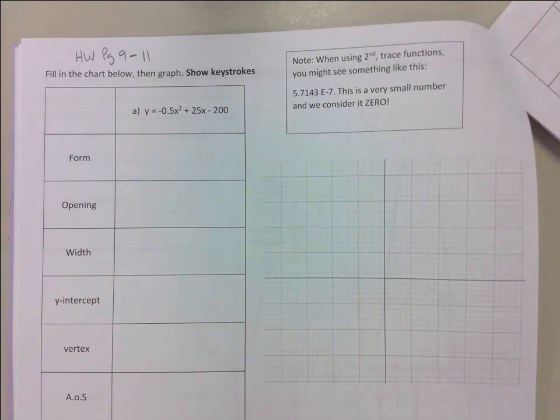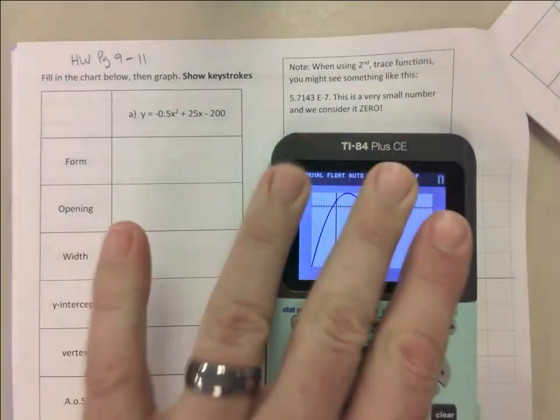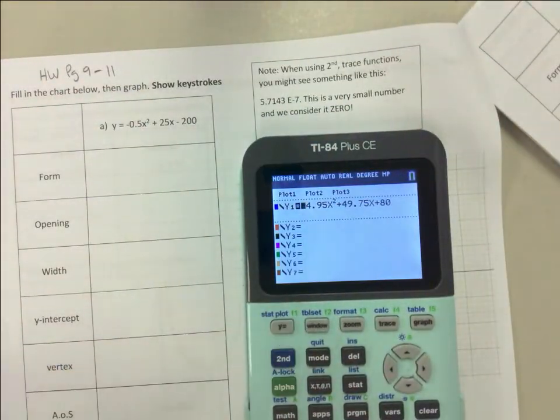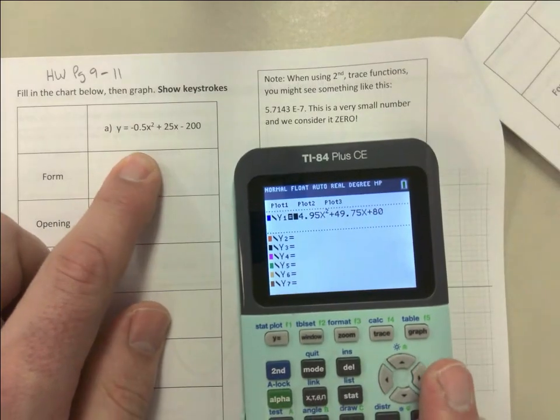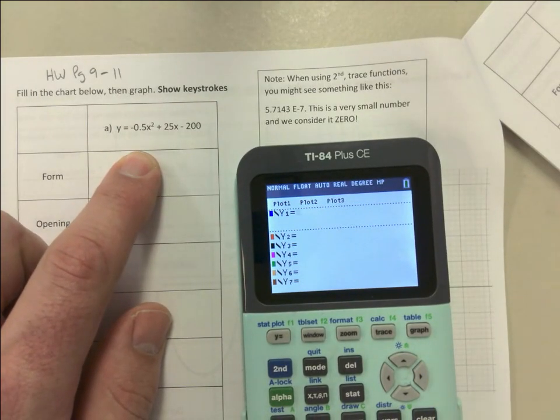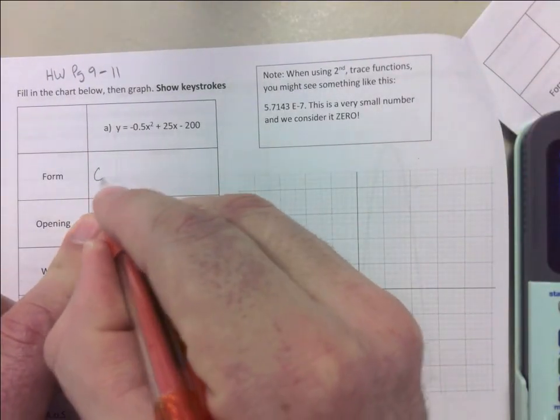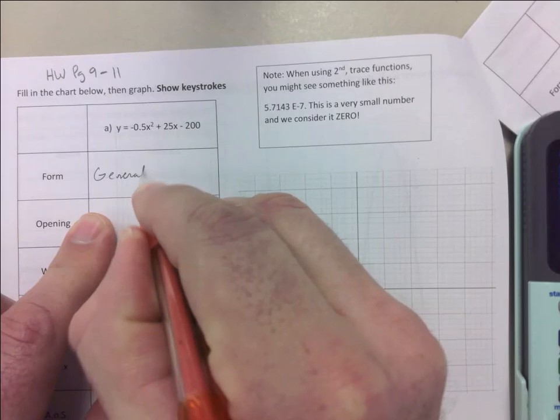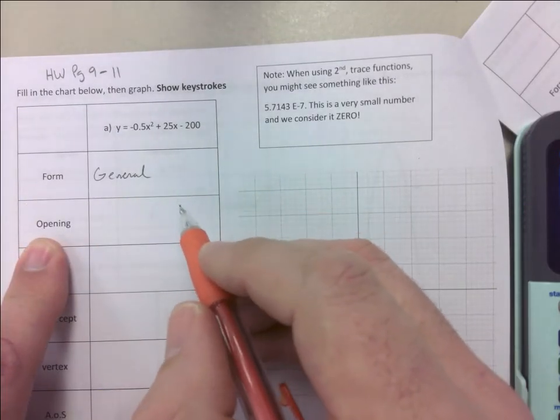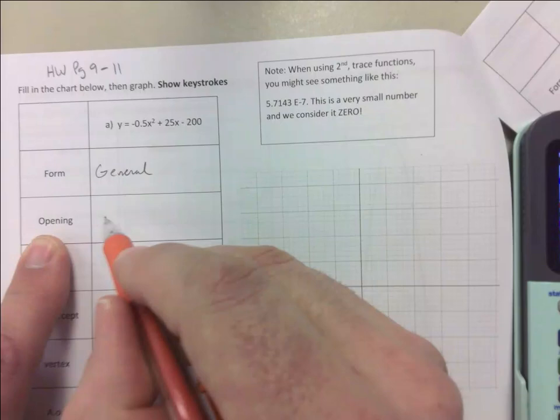You to graph it. I want you to type this into your calculator, regardless of whether or not you already have this, okay? So let's all type in this equation on page 9. What format is it in? I think we can answer that. This is general form.